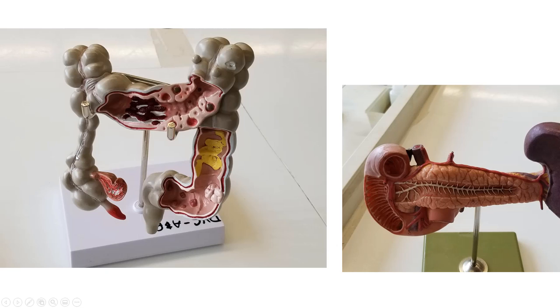This model is good because you can also see this little strip right here. This is the taenia coli, that smooth muscle. And the little bulges that you're seeing all along, those are the haustra.